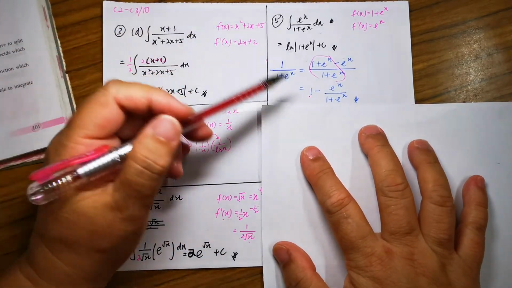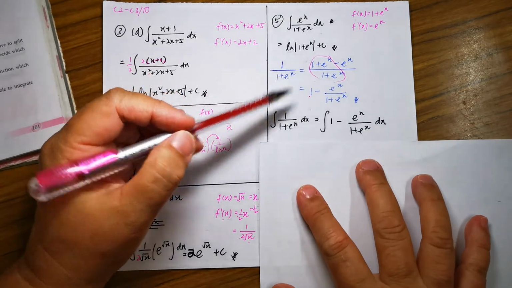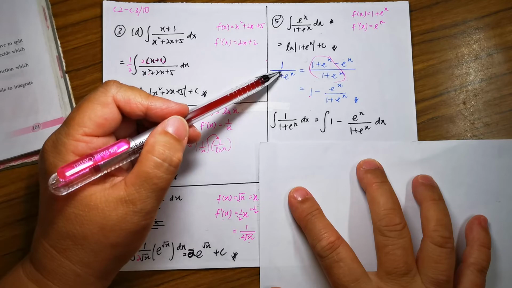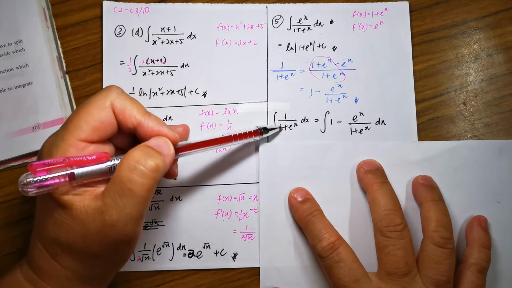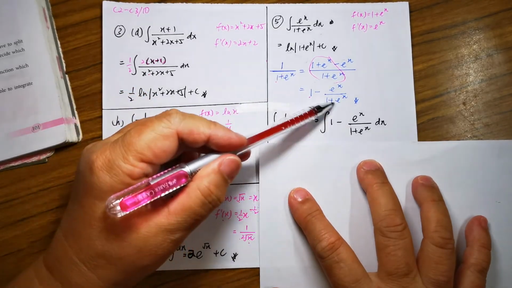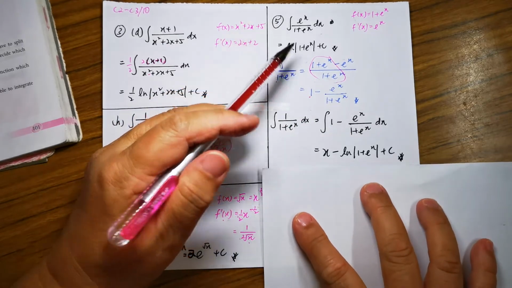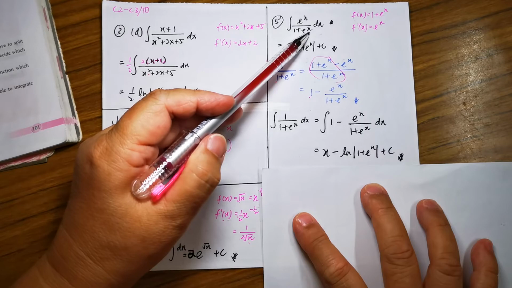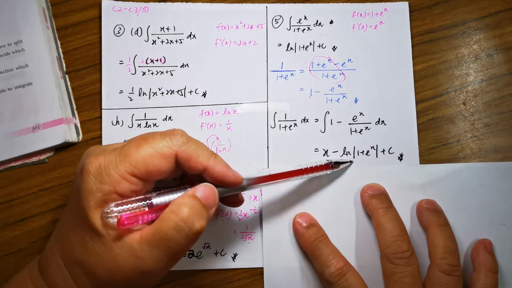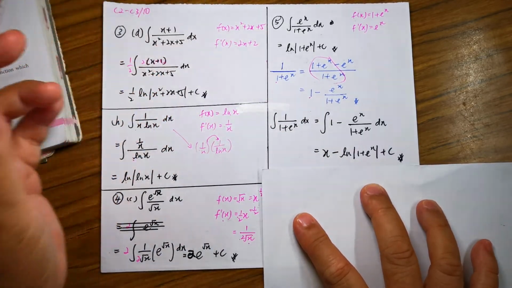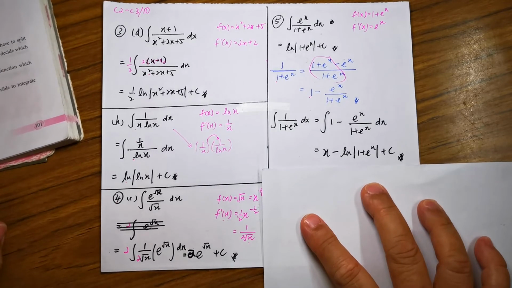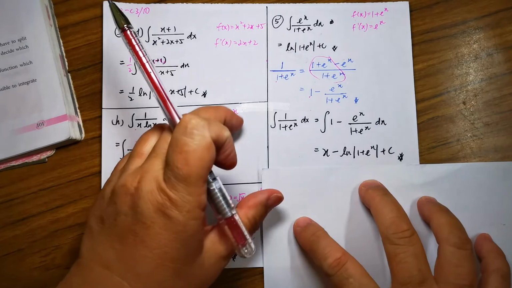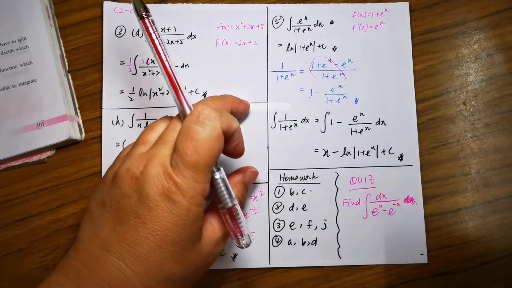So already proved. Next, the question wants us to integrate this. Very simple, because you're already asked to show this. So integrating this is the same as integrating this one. Next step, integrate 1, you get x. Integrate this, the first part has been done, so just copy. Today is quite simple. This is all we want to discuss for today's lesson.